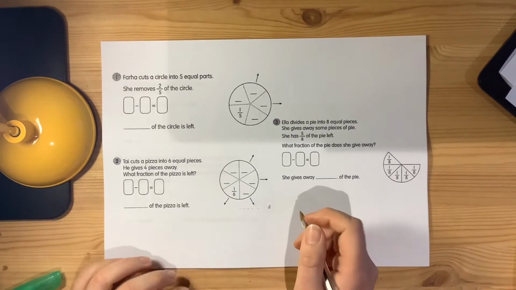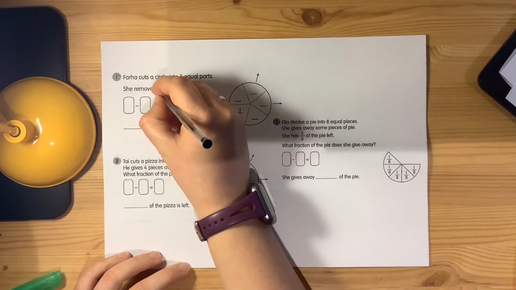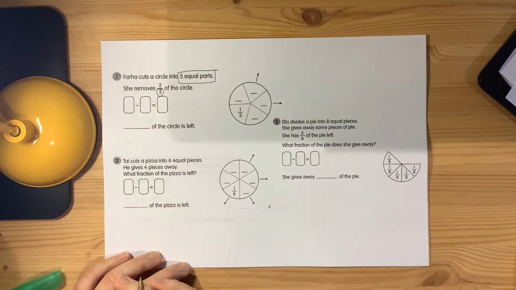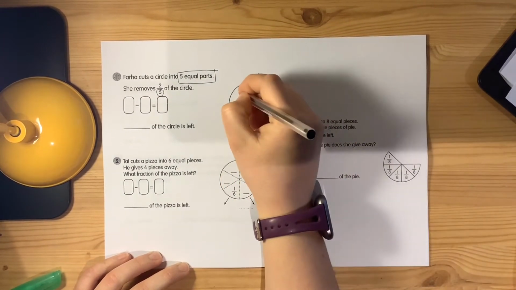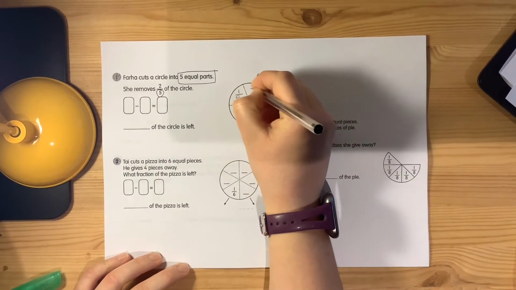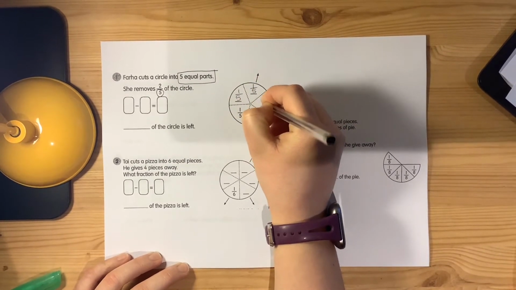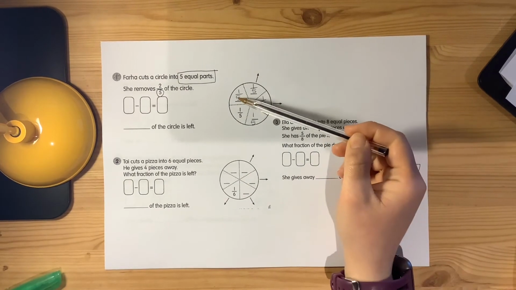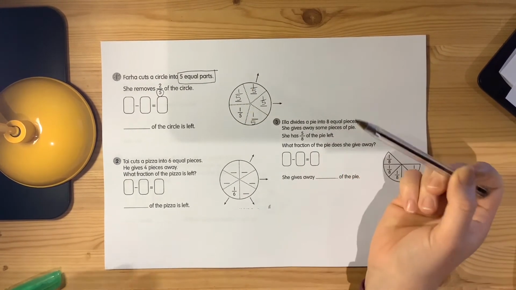So she cuts the circle into 5 equal parts. Now you know that your denominator is 5 because she's cut her circle into 5 equal parts. So each of these parts is worth 1/5 because each part is 1 out of 5. And I've just realised I'm writing above the fraction line there. That was silly. But 1/5, 1/5, 1/5, 1/5, 1/5.